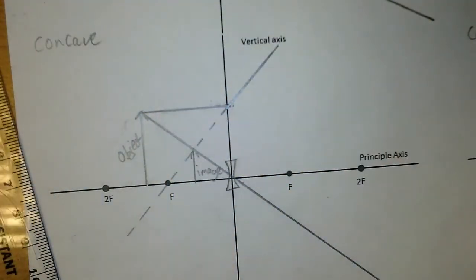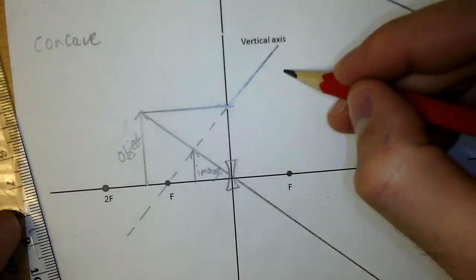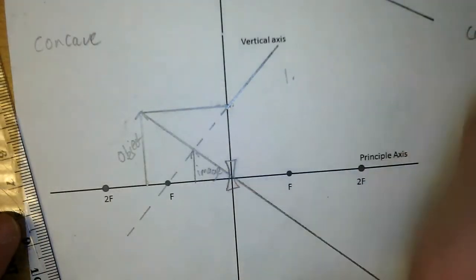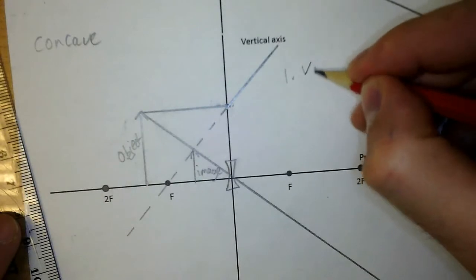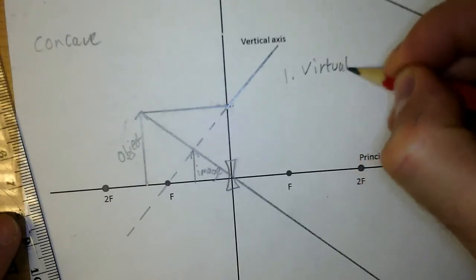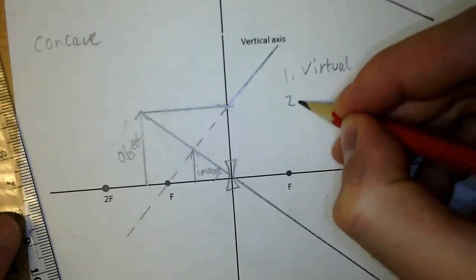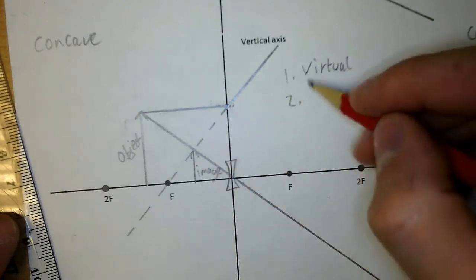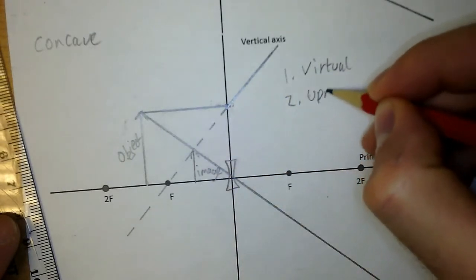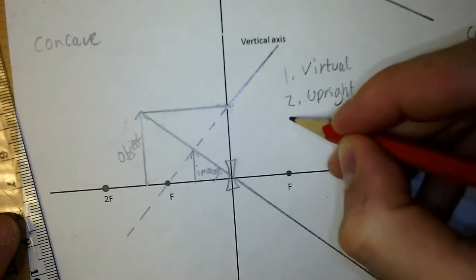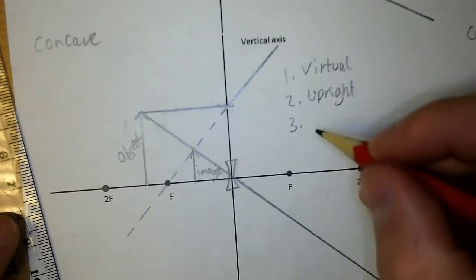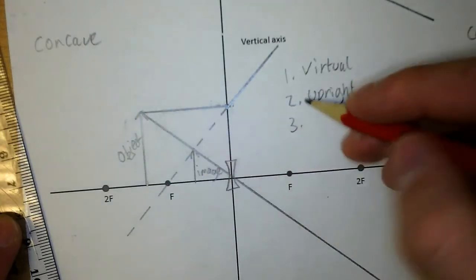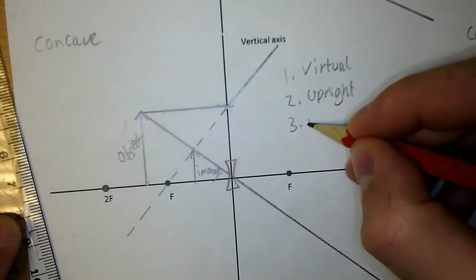Now, if we have a look at this image, so first off, is it real or virtual? Now this time it's on the same side as the lens, so it is going to be virtual. Number two, is it going to be upright or inverted? So this time it's upright. And number three, it is smaller than the object, so it is diminished.